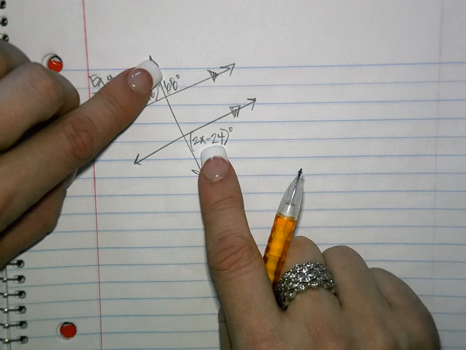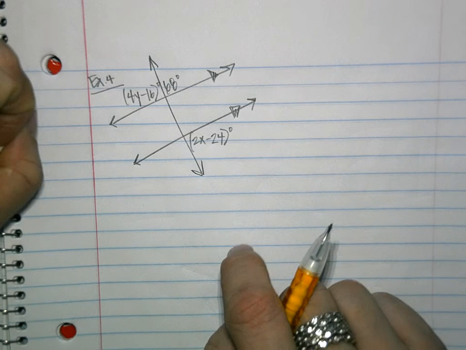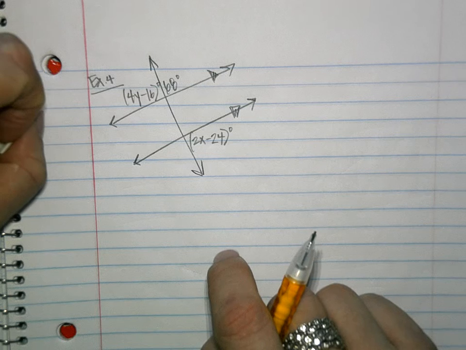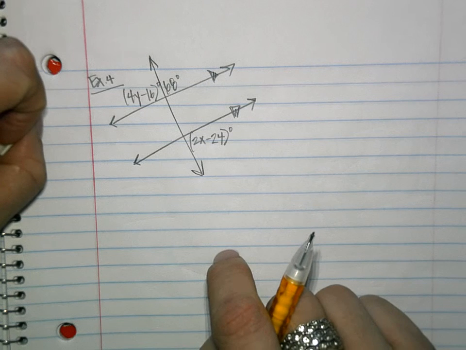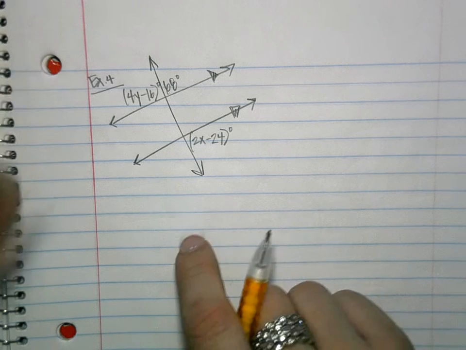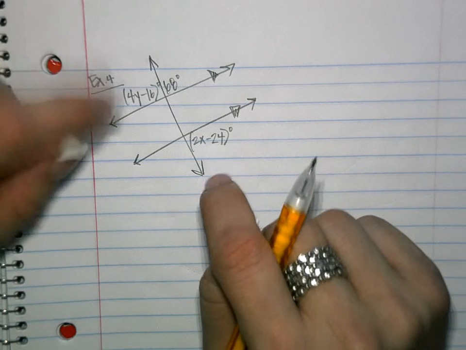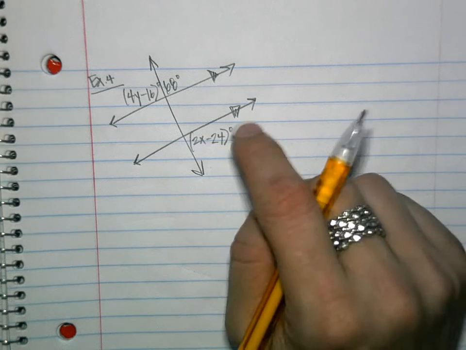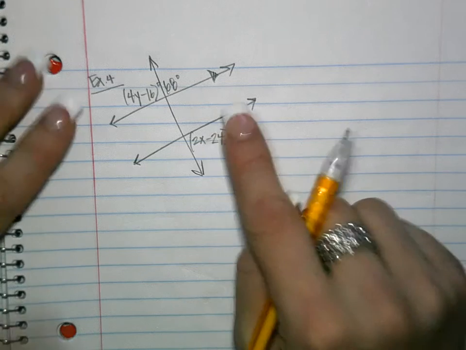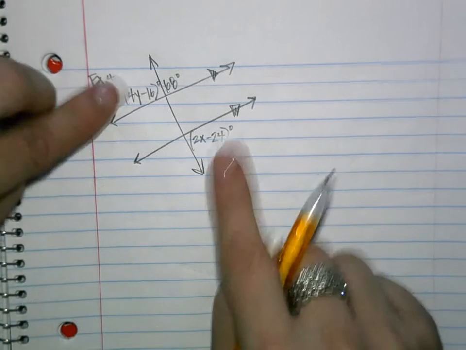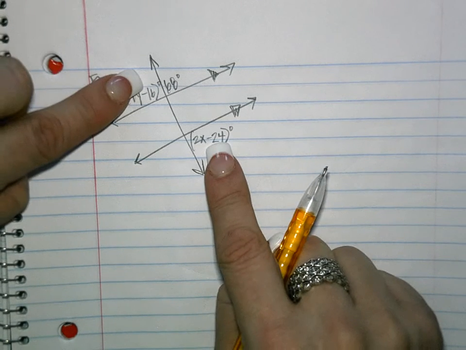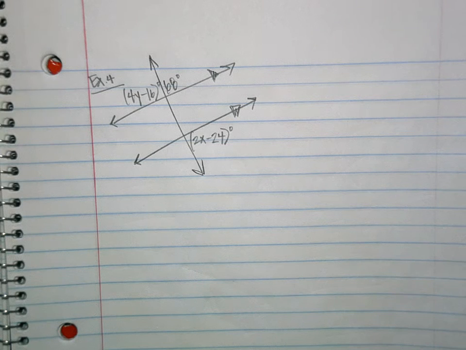Same side exterior. Is there such a thing? There's no such thing as same side exterior. Alternate? No, they're not alternate because they're both on the same side. Same side interior? No. But corresponding. Alternate exterior. Okay, let's think about this. These two are alternate exterior, but that's not really going to help us because we still have two letters in there.